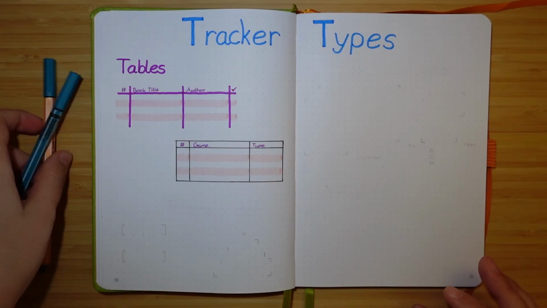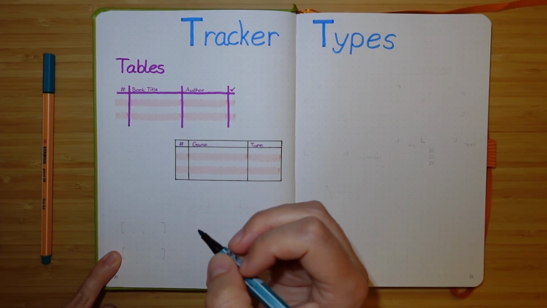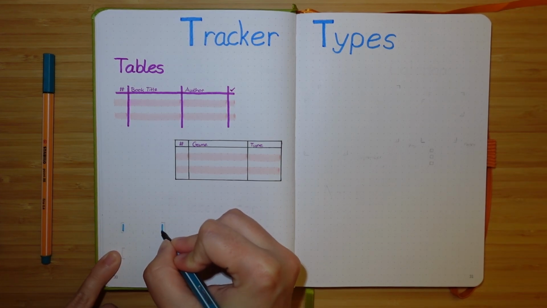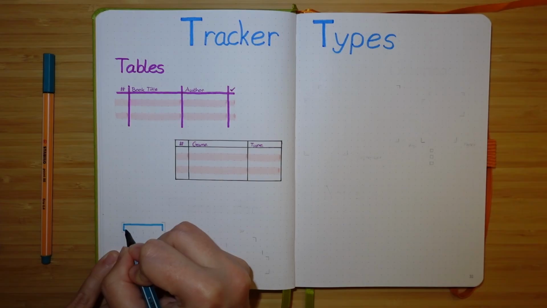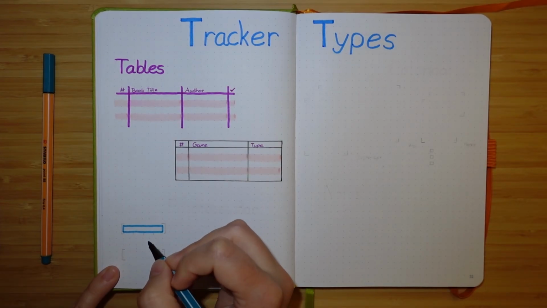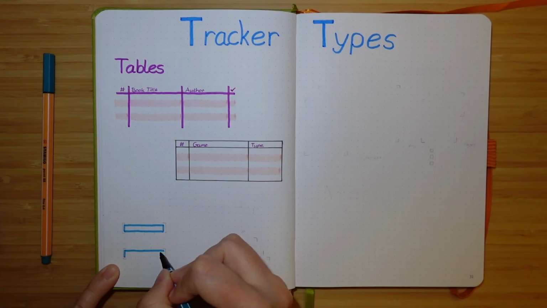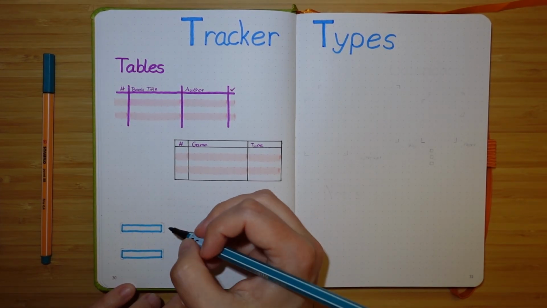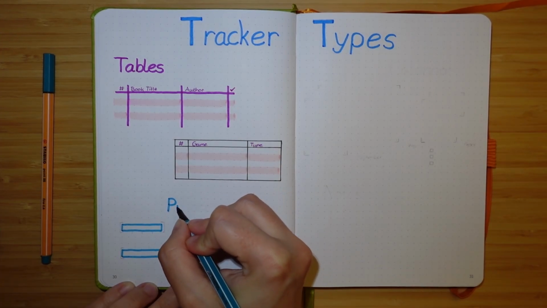So let's move on to another type of trackers, to the progress bar. In terms of progress bars, there's quite different things that you can do with them. The very basic idea of it is to have something that shows how far you've already gotten with whatever you want to be doing. So it's quite easy to do, because you basically just draw a thick line around something and then decide how many parts your goal should have.